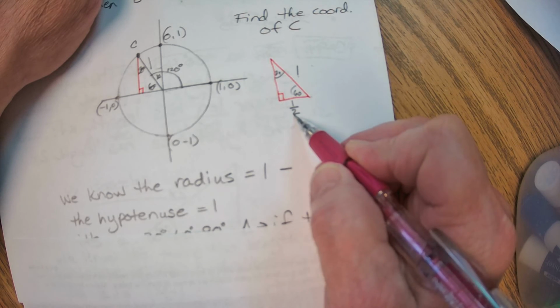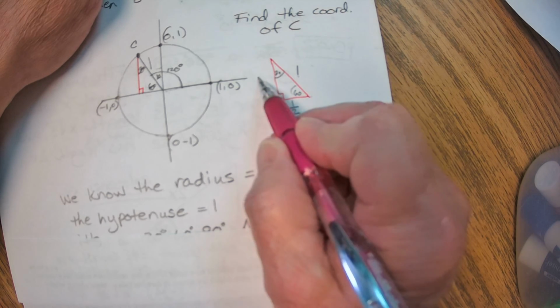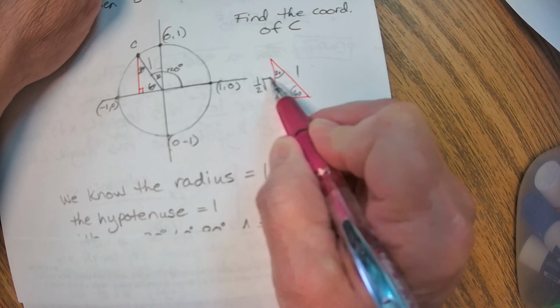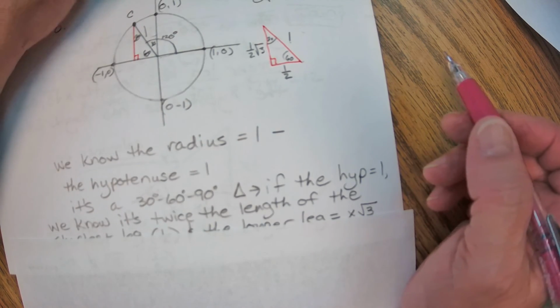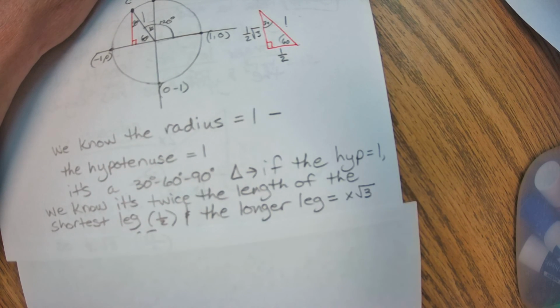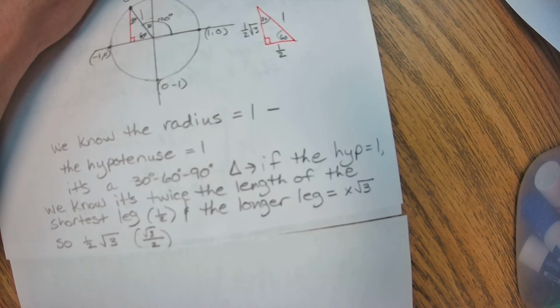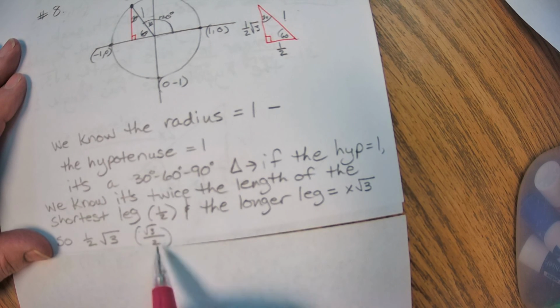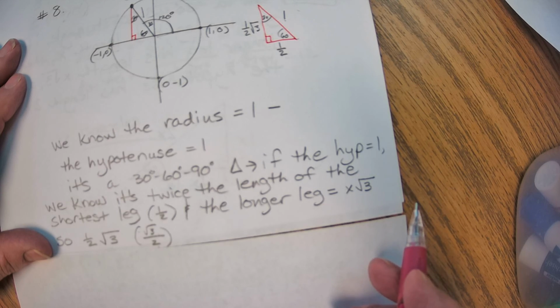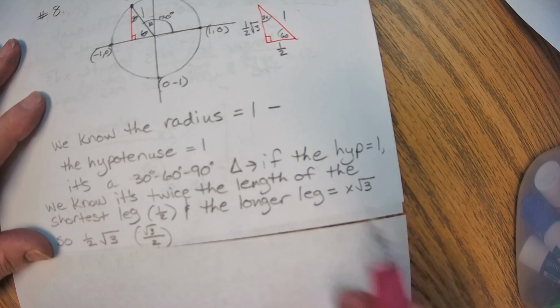And if this is 1/2, then this one is 1/2 square roots of 3. And the longer leg is x square roots of 3. So 1/2 square roots of 3, which would be written as square root of 3 over 2. Just a little more concise.